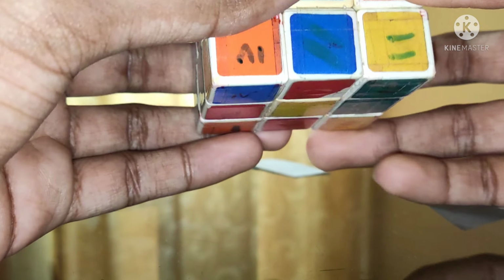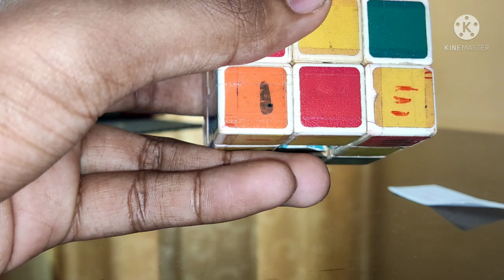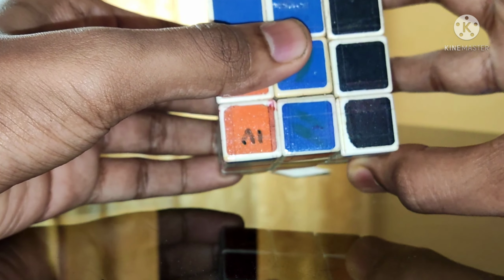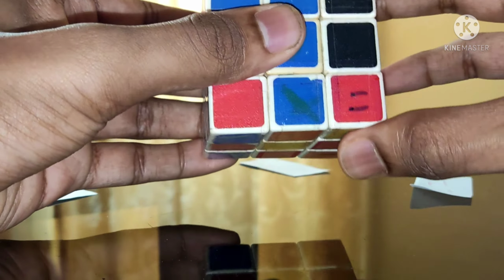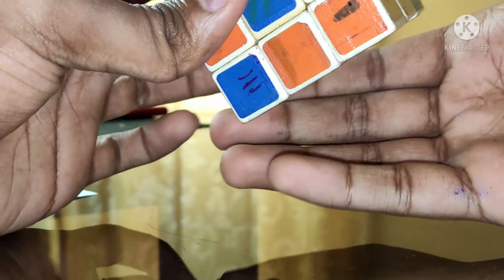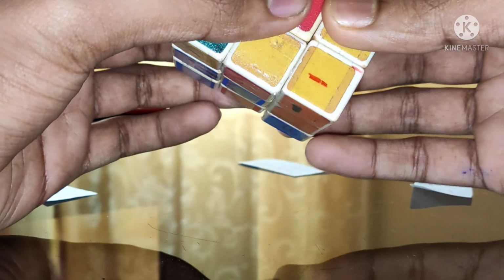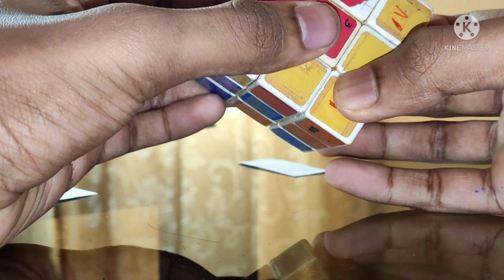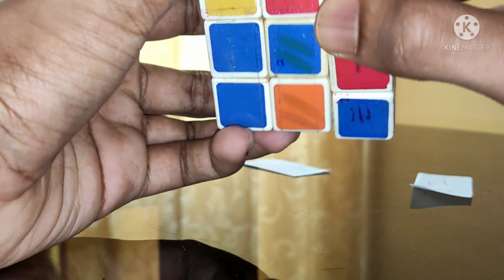For that, I need to have the second corner at my right hand side, and I should go like, yep, it goes here.